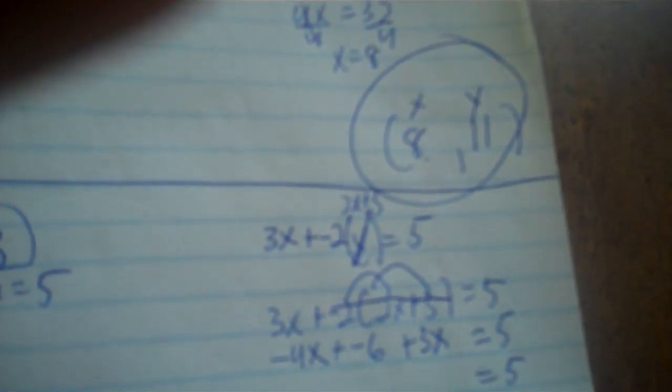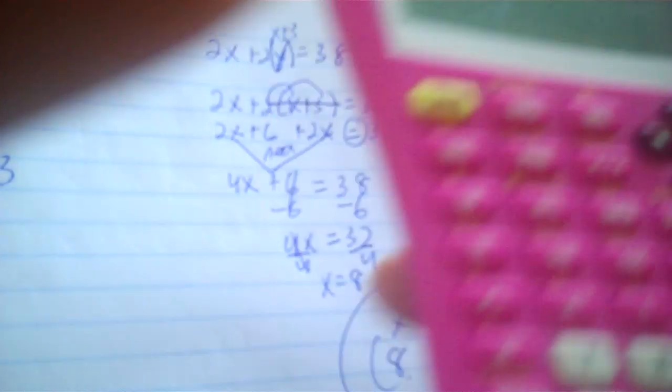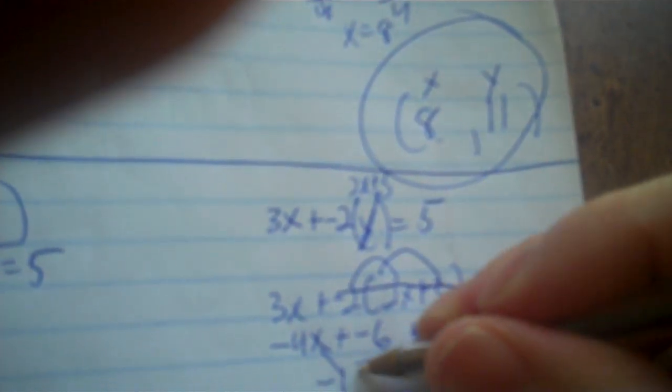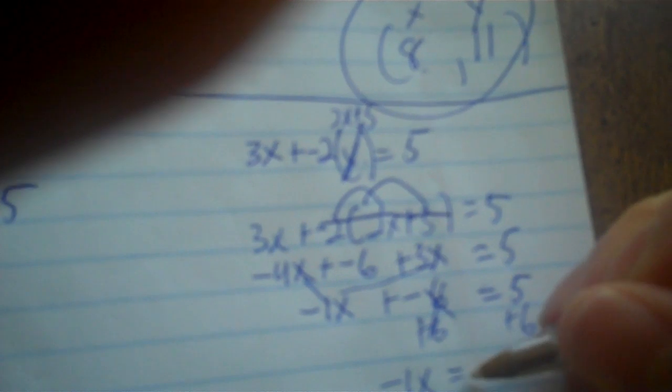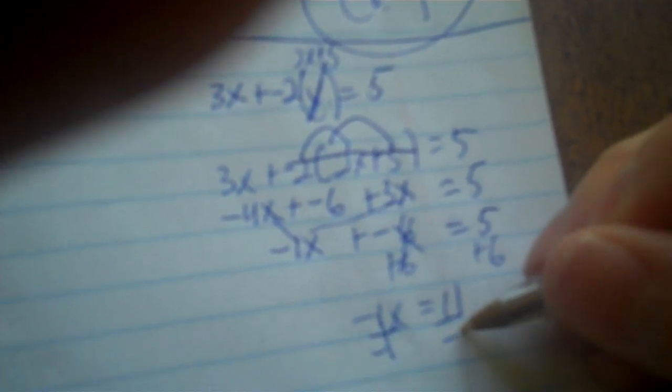Okay, so do your distribution. Negative 2 times 2x is negative 4x. Negative 2 times 3 is negative 6. Then add the 3x from the front, equal to 5. Now again, those x's are on the same side, so you just add them. Negative 4 plus 3 is negative 1, so negative 1x plus negative 6. Then we add the 6 to get 11. Divide by negative 1, and x equals negative 11.